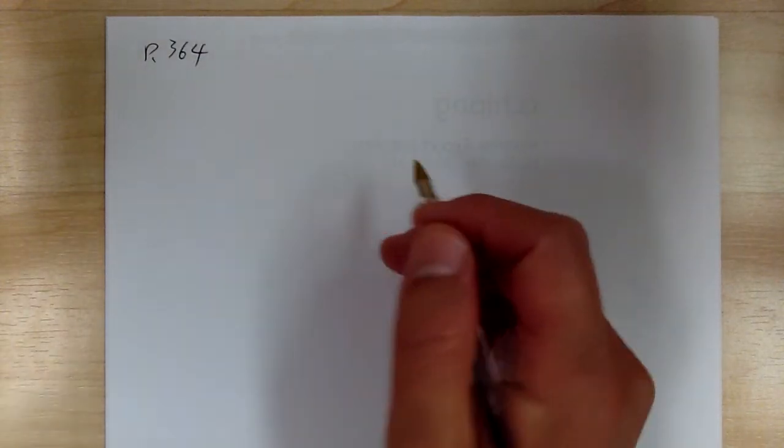Open your book to page 364. Today's lesson is learn how to solve the word problems by using the factoring technique. So let's go to example 1.